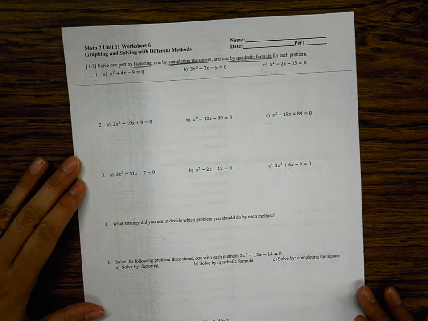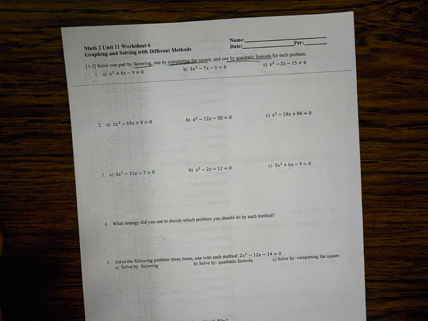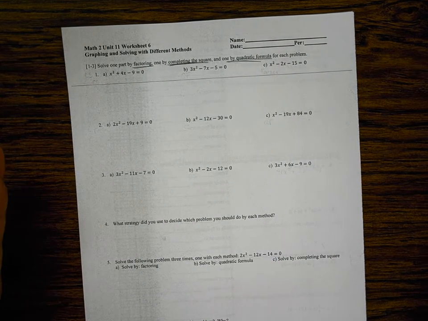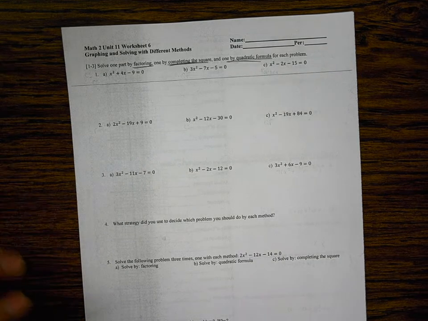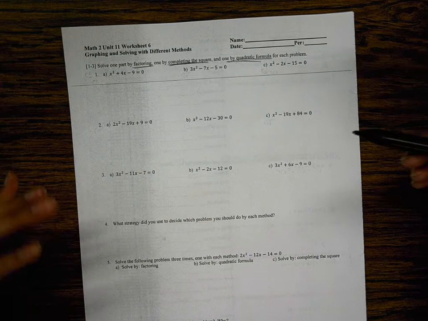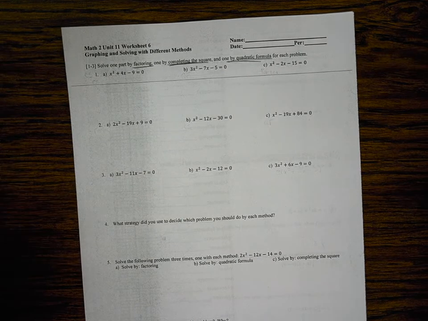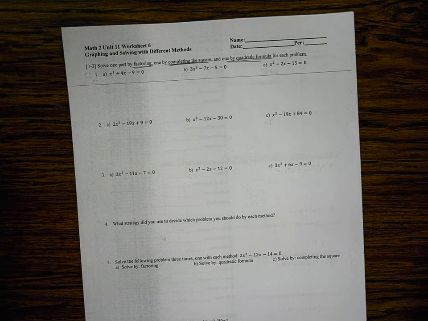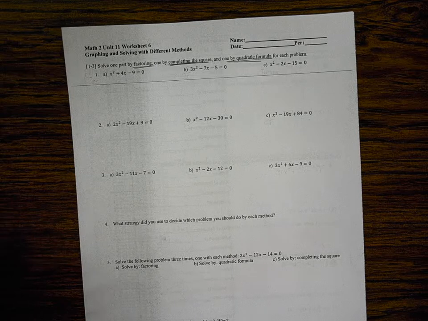Okay, so when you're taking the test and you're asked to solve, how do you know to choose which one? Because everything before this has been very specific. Solve by factoring, solve by completing the square, solve using the quadratic formula. Now it's just pretty much saying pick one. How do you know which one to pick?